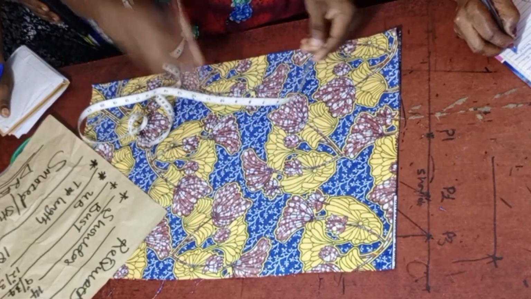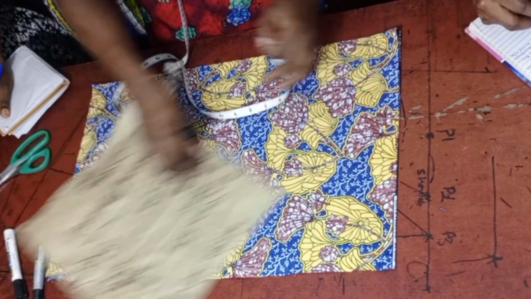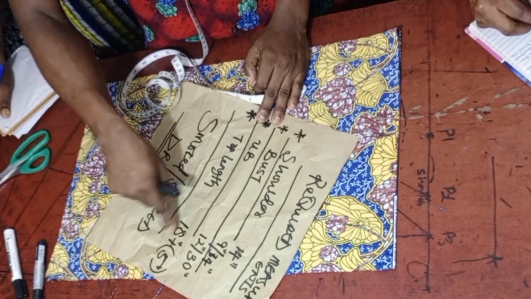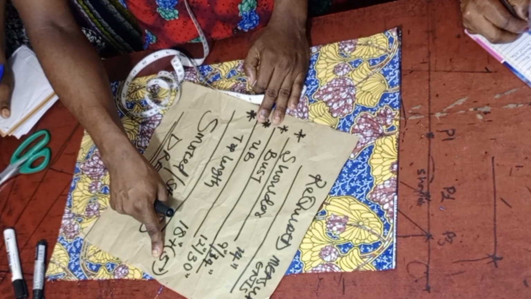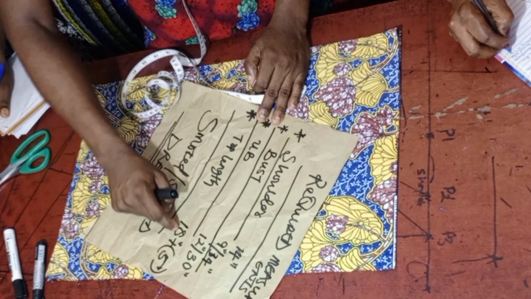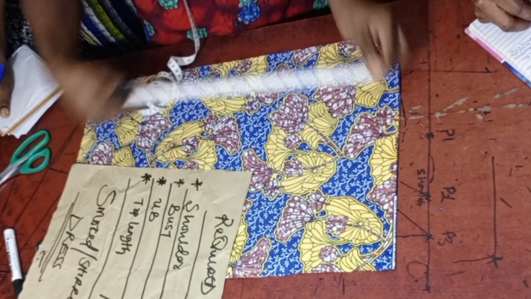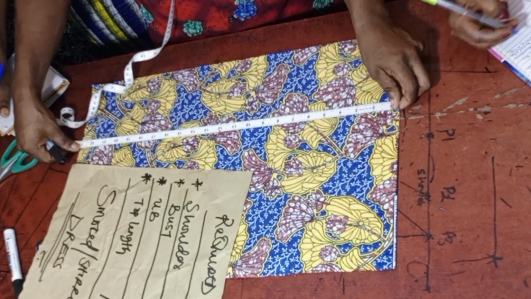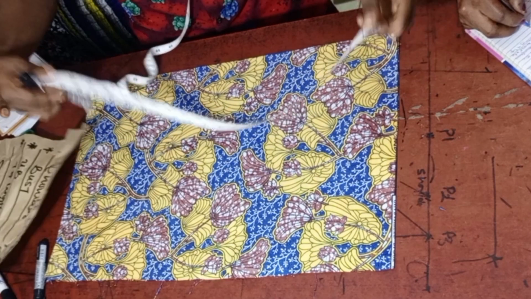Now talking about the length, I've already told us. The length of the crop top is 18 inches. When you add extra 5 inches to it, what do you have? 23 inches. Are you seeing it? 18 plus 5 is 23. Okay, now let's check this particular one. How many is here? 23. But there's something I want to teach you.